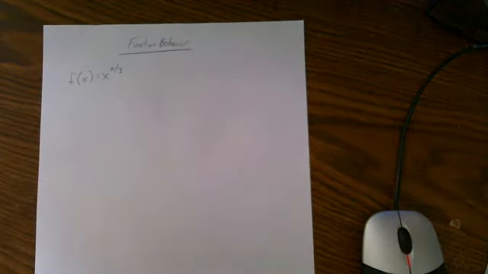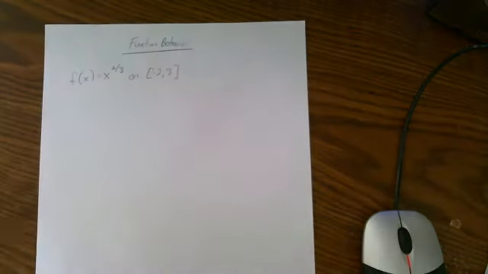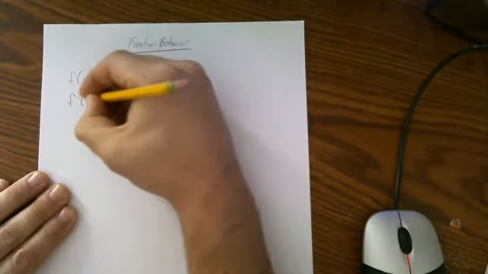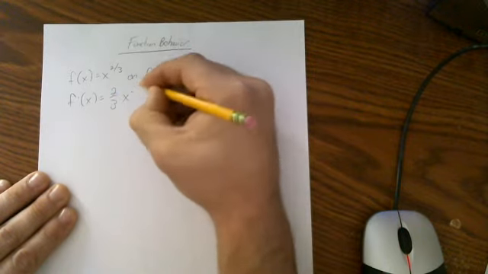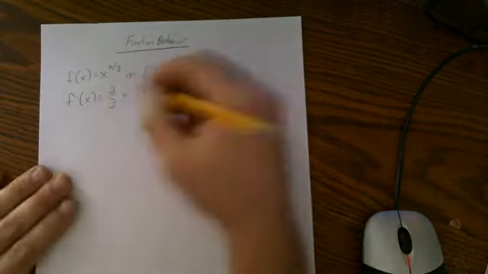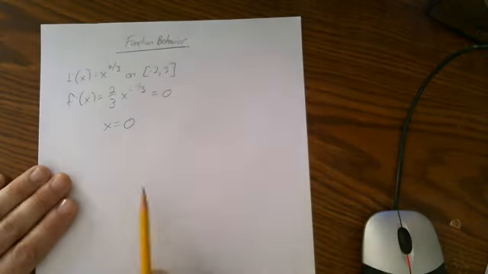Let's say we have f of x equals x to the 2/3 on the interval -2, 3. Let's find the absolute maximum and the absolute minimum. Candidates for the absolute extrema are endpoints and critical points. So let's find the critical points by taking the first derivative. Our first derivative is 2/3 x to the -1/3. If we set this equal to 0, we get x equals 0 as our critical point.